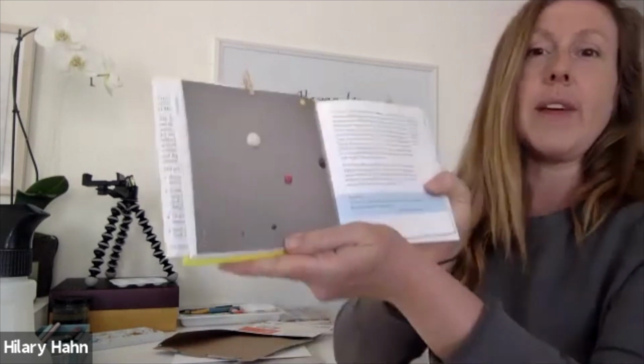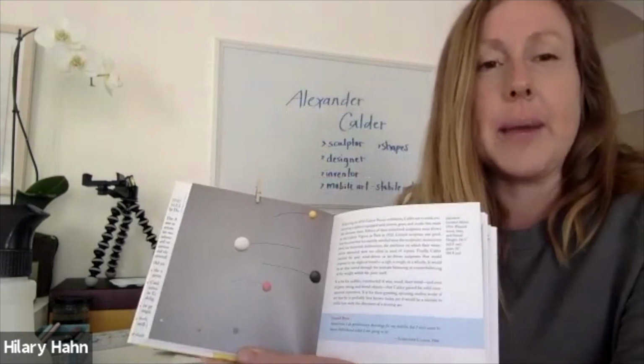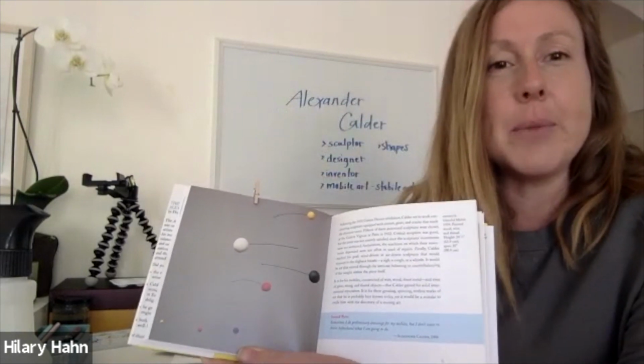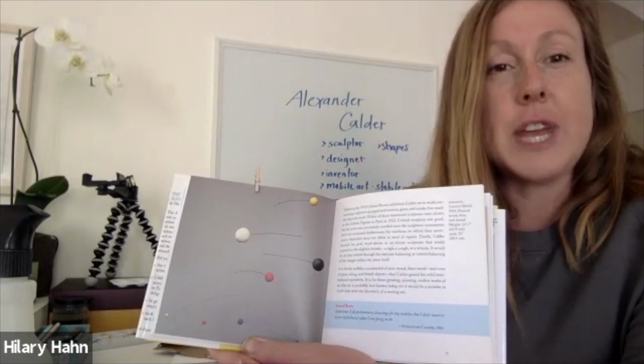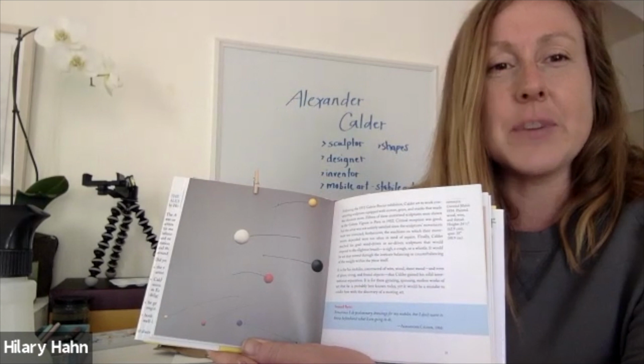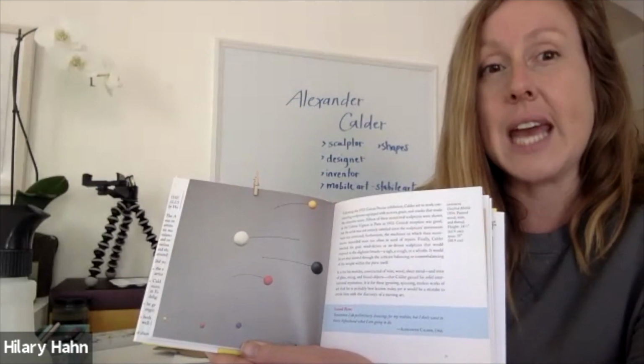So one thing that he was known for was inventing something called a mobile. Can you guys say mobile? Now, a mobile is made of shapes and it hangs from the ceiling generally. It also can move, so it's kinetic.